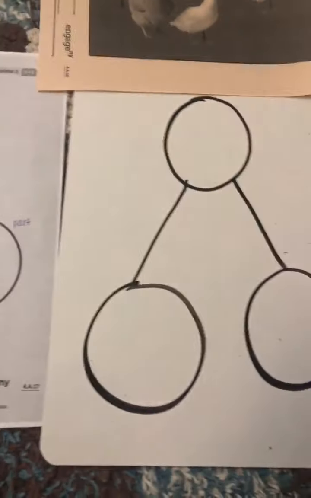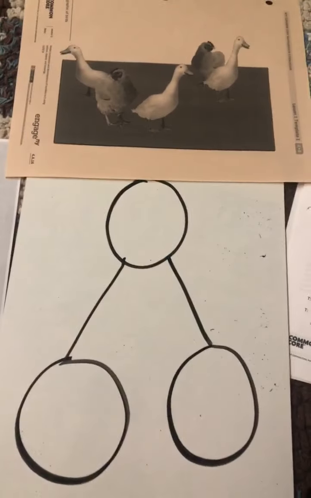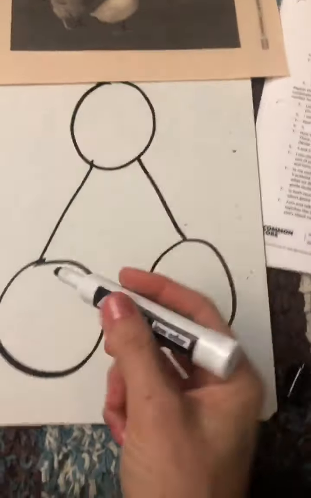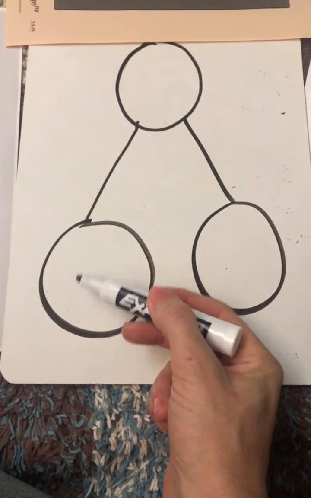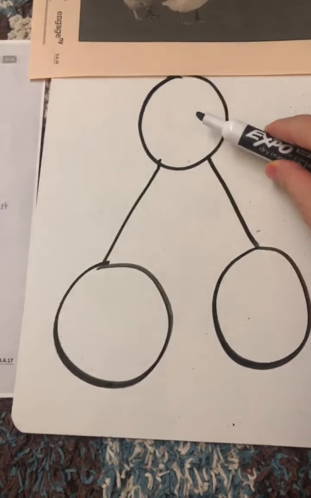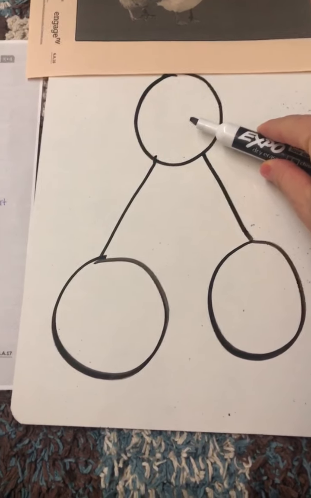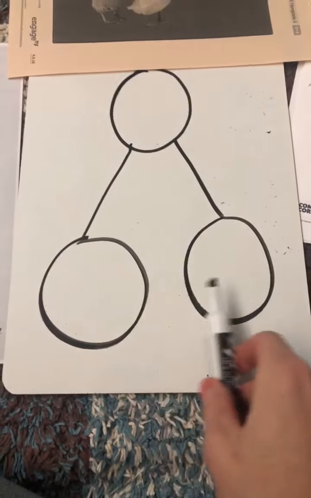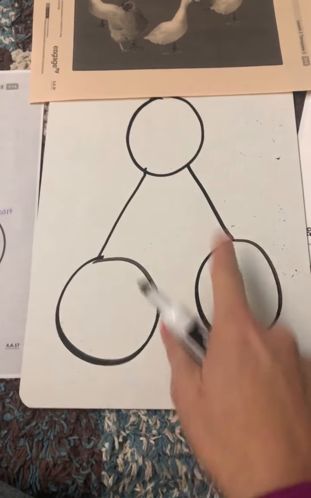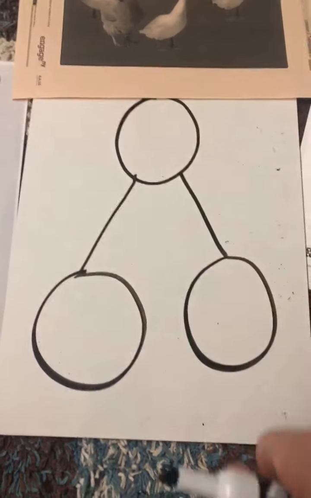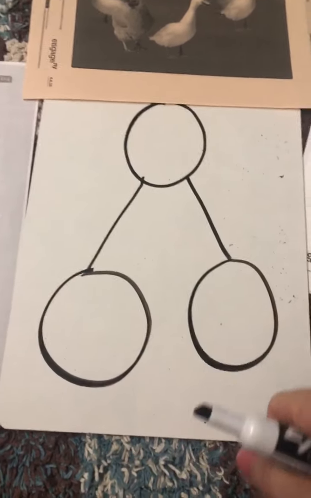So in our story, we said that we had 3 geese. Now, I'm going to put that down here in one of my parts. This up here is the whole, how many you have all together. And these down here are the parts. 2 parts to go to the one whole. That is what we call a number bond.